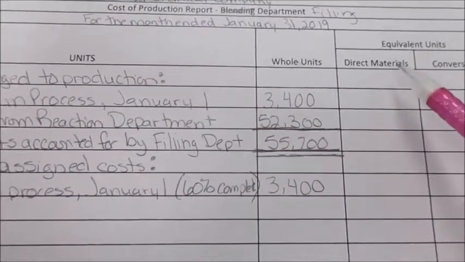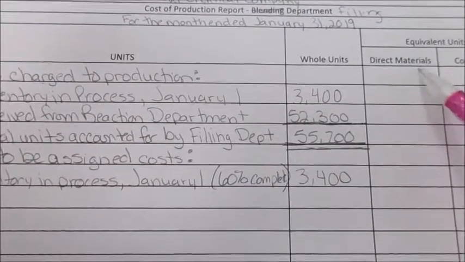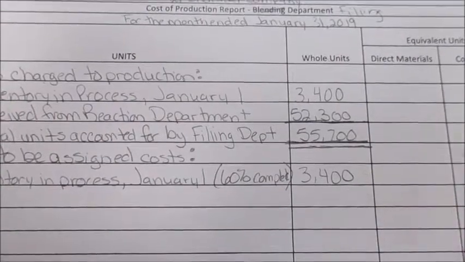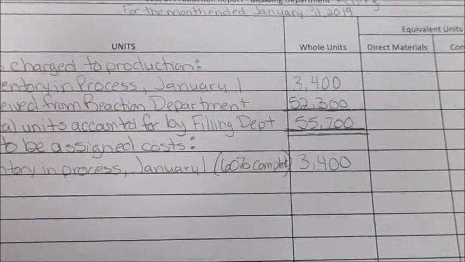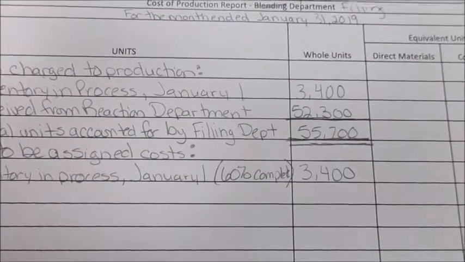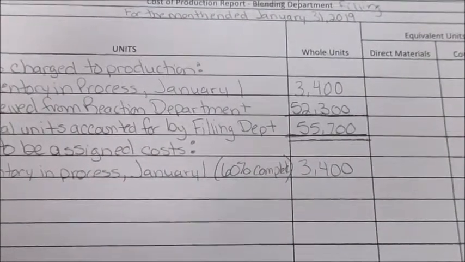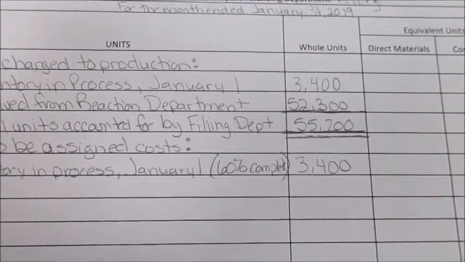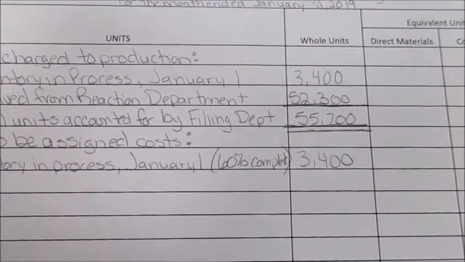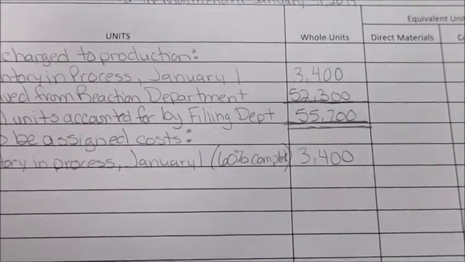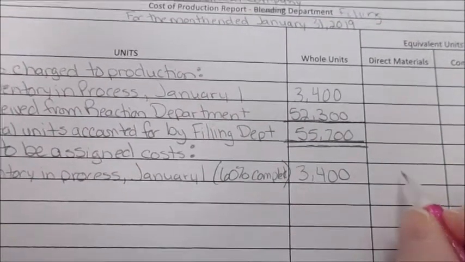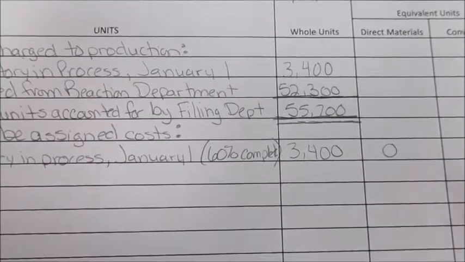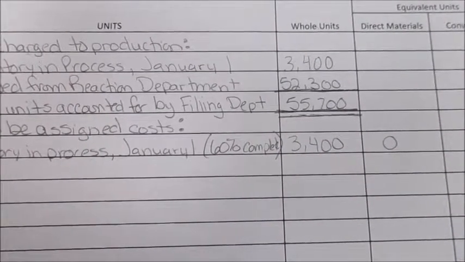This is where we're going to break this down. When it comes to direct materials, when we started January 1st, these 3,400 items were in our work in process. Our employees were working on these items as of January 1st. They're not finished with them, but they're working on them. However, they have already put all of the direct materials in them in December. So we're not going to have a unit for direct materials because everything was already put in December. There's no cost assigned in January.